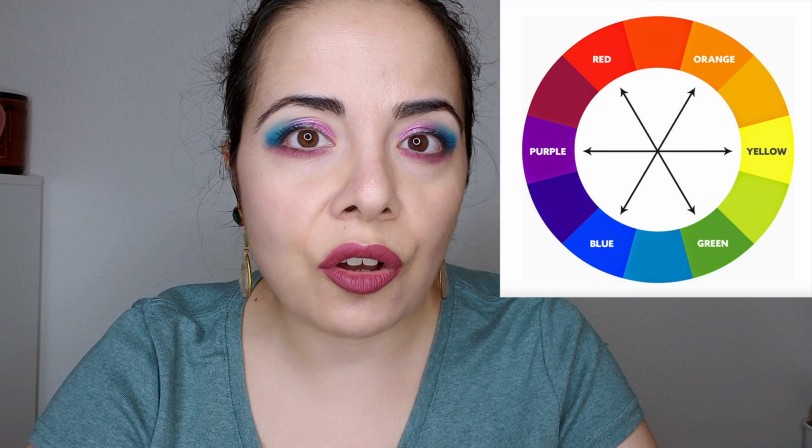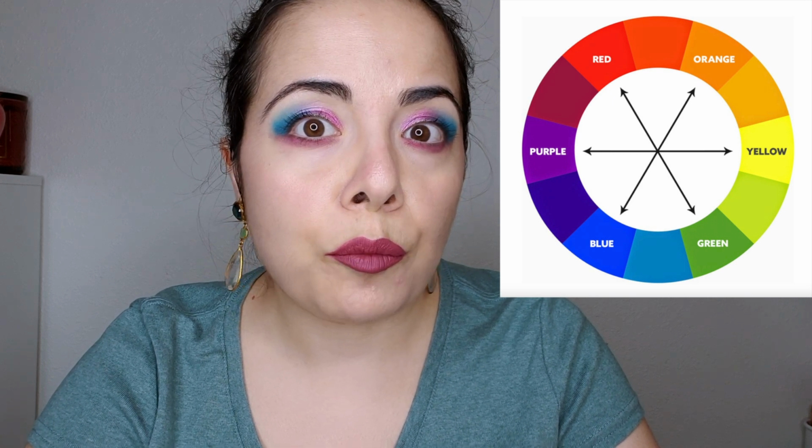So for example, green, which is a mixture of blue and yellow, is a complement to red. Purple, which is a mix of red and blue, is a complement of yellow. And orange, which is a mix of red and yellow, is a complement of blue.